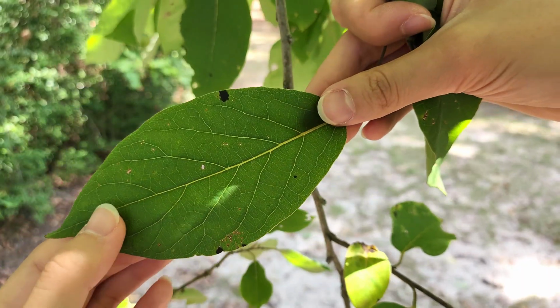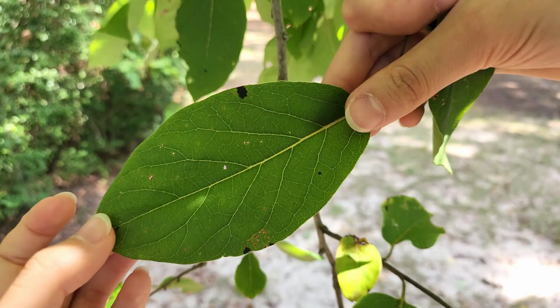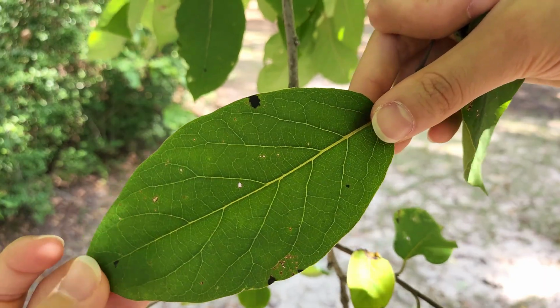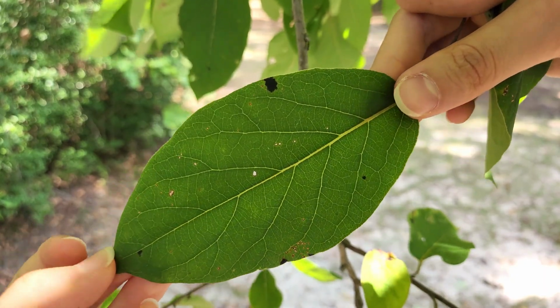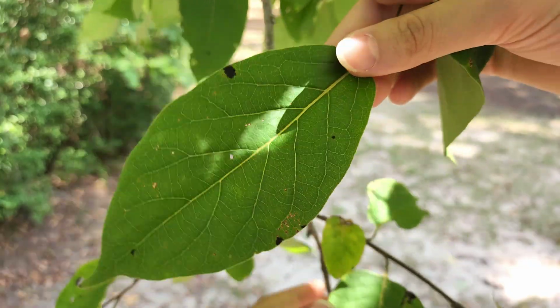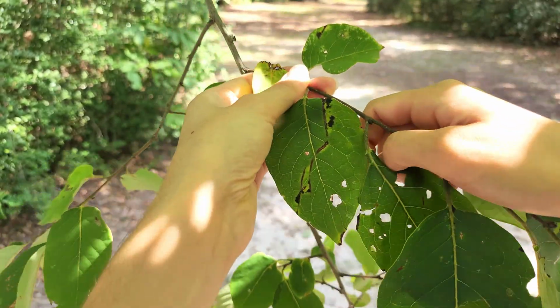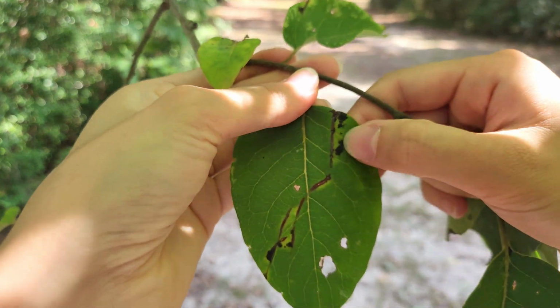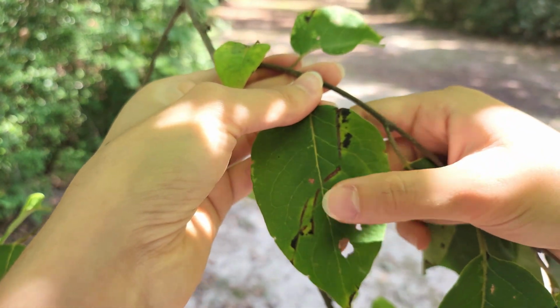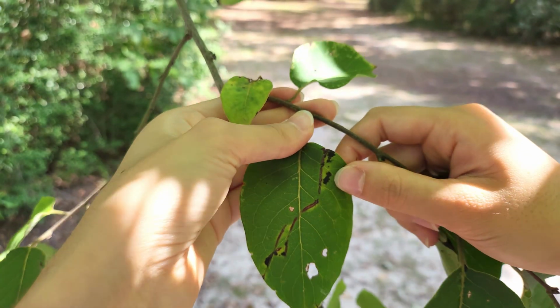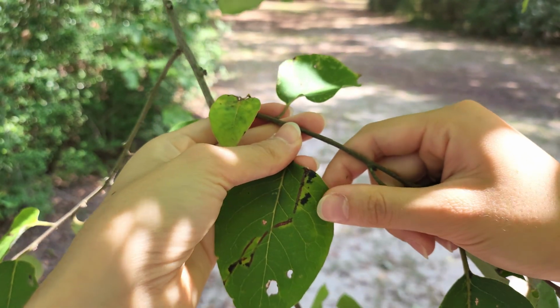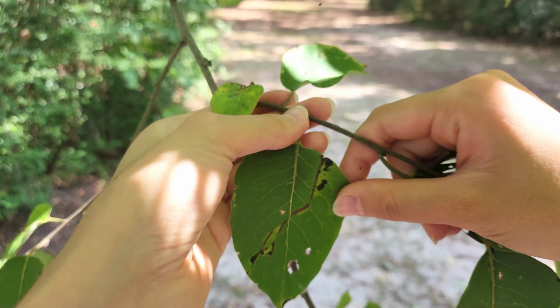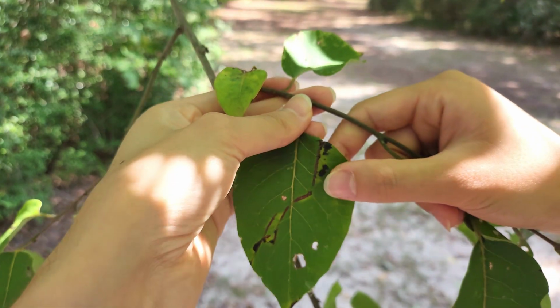In the fall, this tree is extremely showy with its foliage, and these leaves will begin to turn orange, yellow, and even red. Another thing that you may notice is pretty common on the common persimmon are these black spots on the leaves. These black spots are caused by leaf spot disease, which can lead to a premature defoliation of the common persimmon tree.